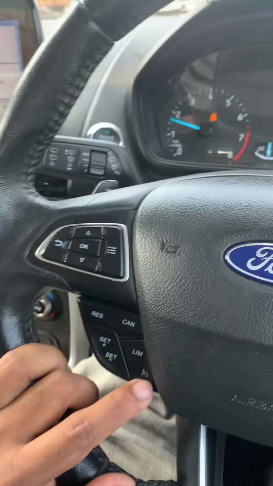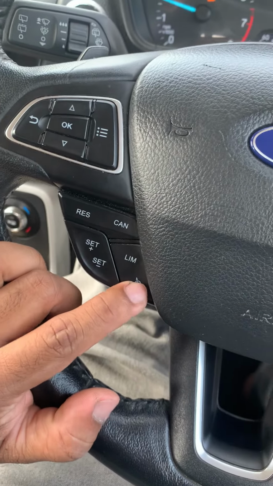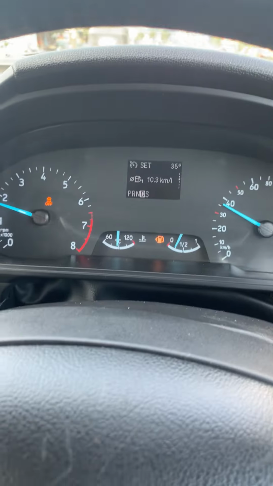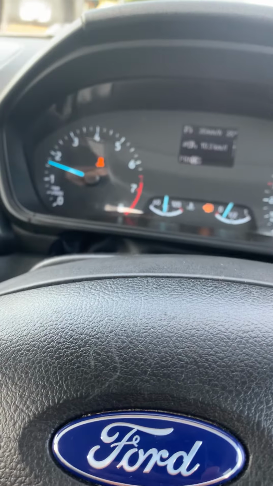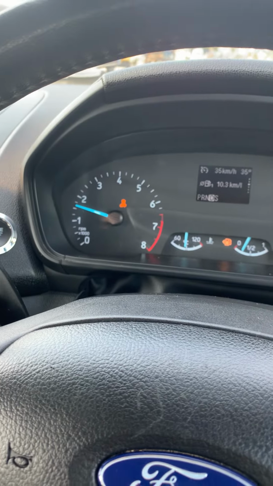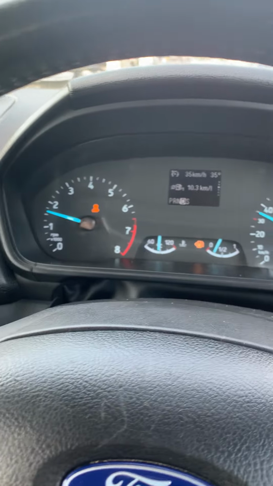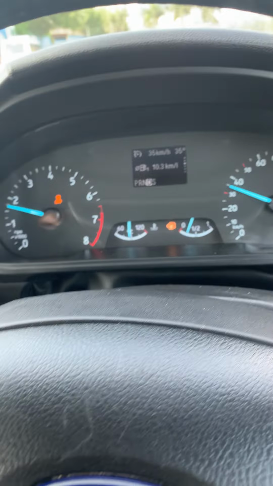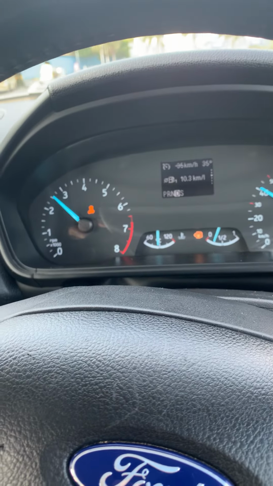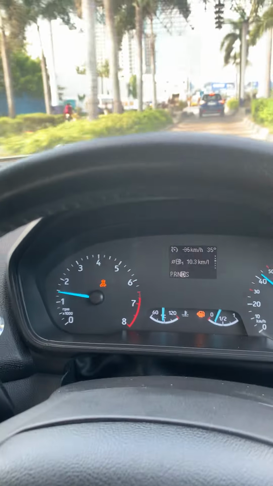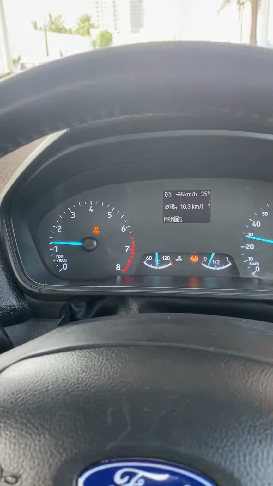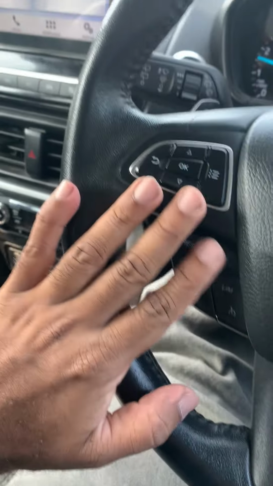To make use of the cruise control, press this cruise button. It will ask for the speed. Set the speed and it will just remain on the speed that you have set. In case you want to overspeed, press your throttle and you can burst open to the desired speed. And this is how you make use of your speed control here.